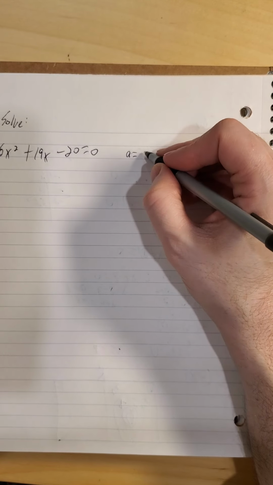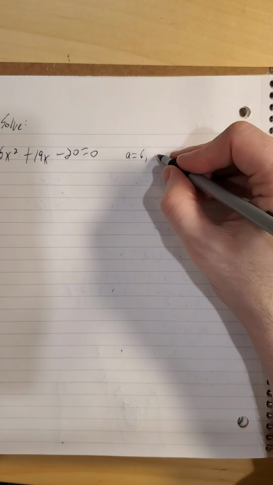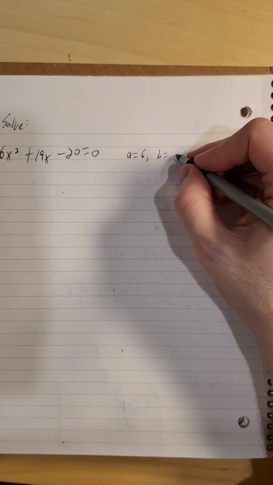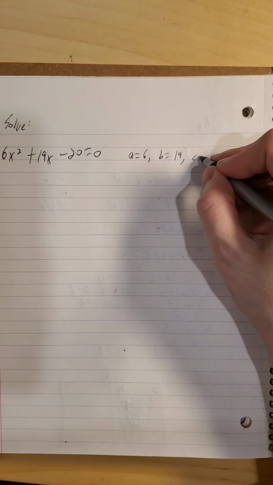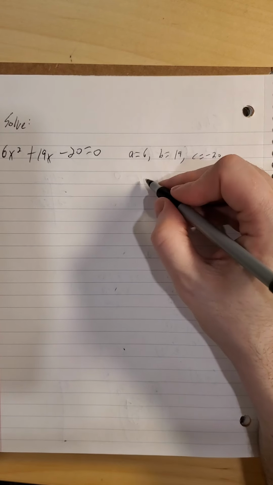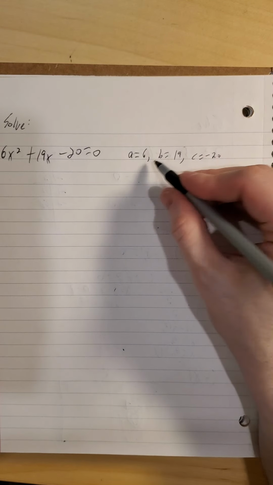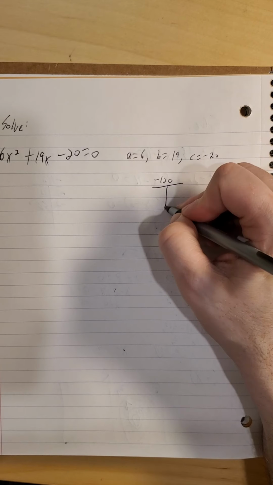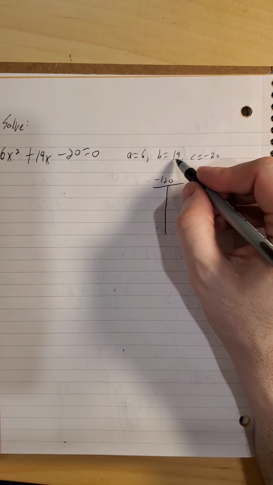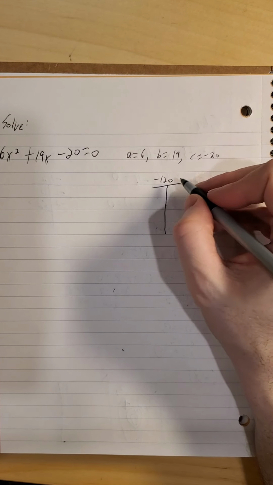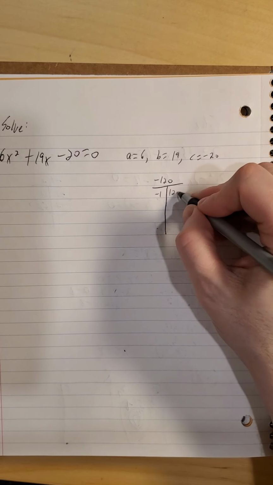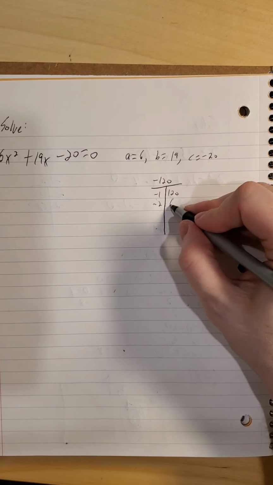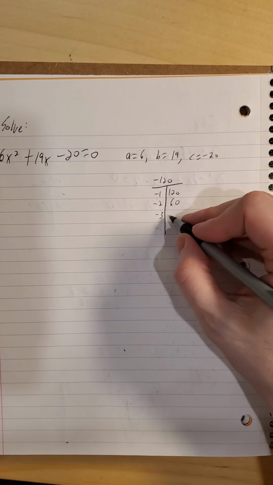So we were already set to 0, so we can identify our A, B, and C. A is 6, B is 19, and C is negative 20. So our product, A times C, 6 times negative 20, is negative 120. So we're multiplying to a negative, adding to a positive. Big absolute value gets positive, little guy gets the negative. And this guy has lots and lots of factors.